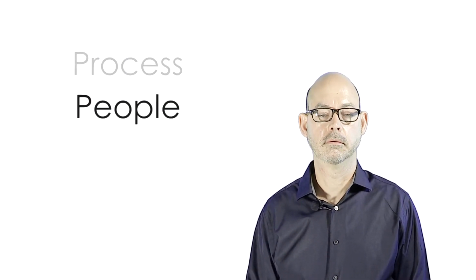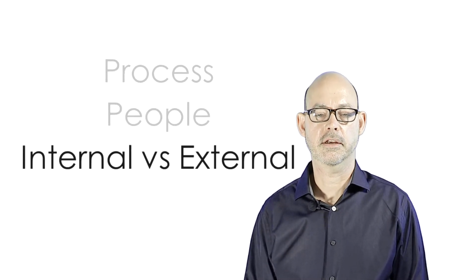Before we jump into the cool tricks and functions of IBP I/O, we do need to have a moment of truth. This tool is worthless without the right process and people to run it. Sounds obvious, but I can't tell you how many clients I've seen that implement the tool and then figure out who's going to run it, which is a classic cart before the horse scenario. I'll cover 3 topics in this talk: process, people, and internal versus external.